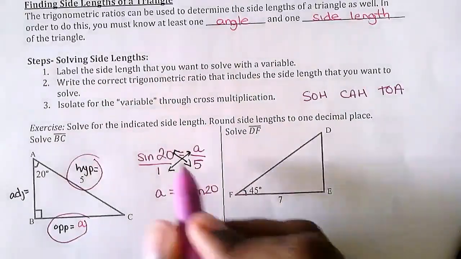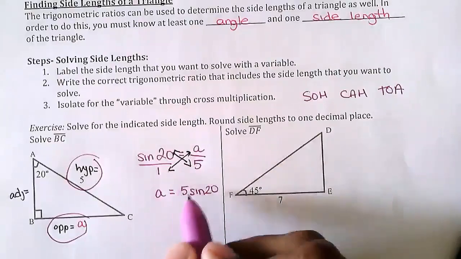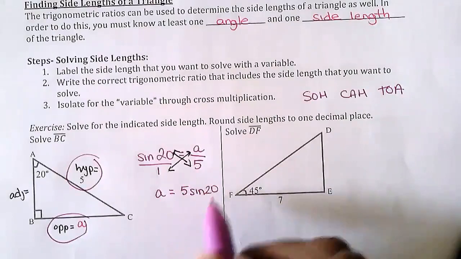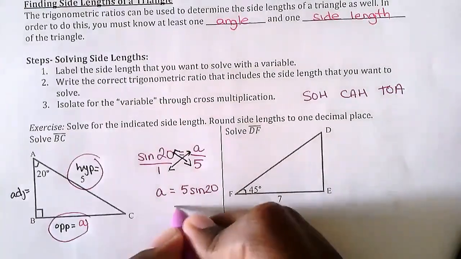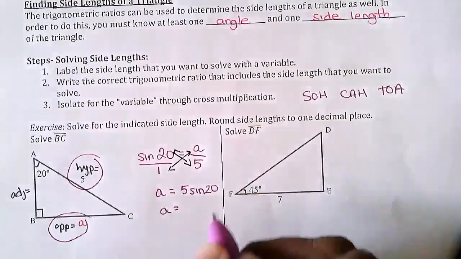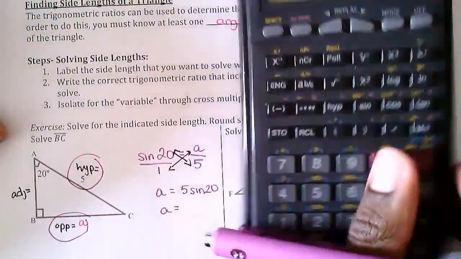Something to note, if you have sine in an angle and you're multiplying it with a number, the number always comes up front. So we have 5 times sine 20. So we write it like this. Okay? Once you get to this point, you've isolated for your variable here. It's a. To solve for this, you're just plugging it into your calculator.